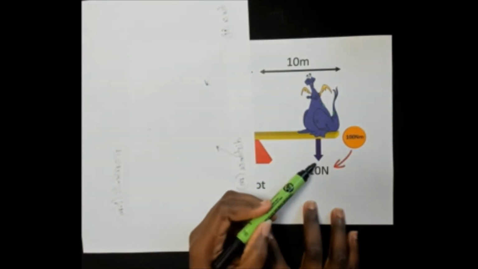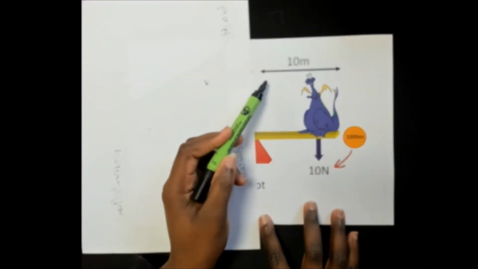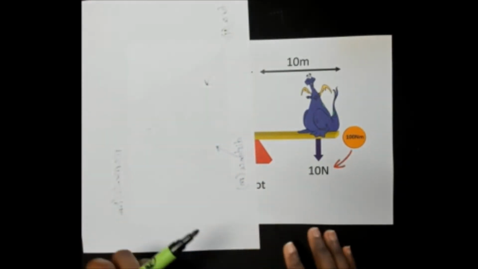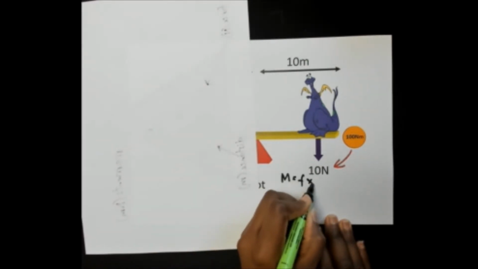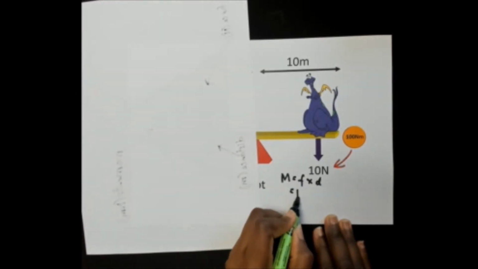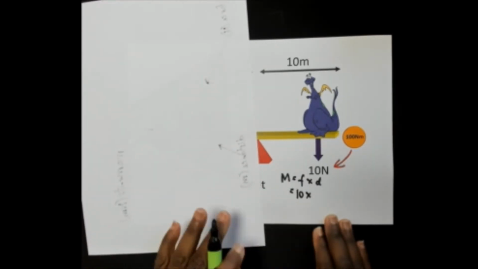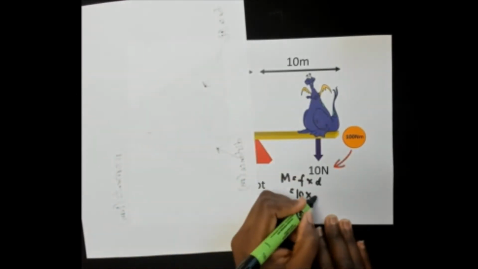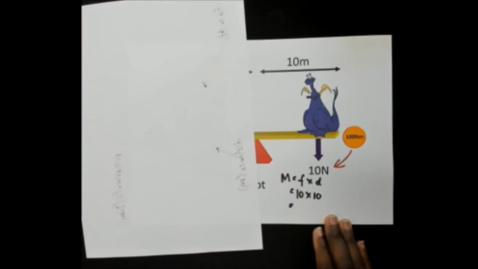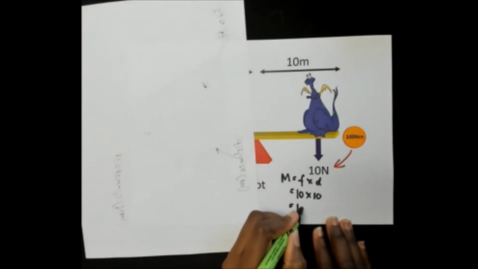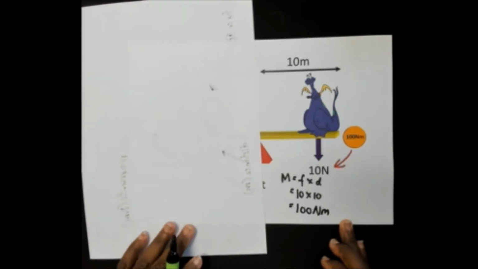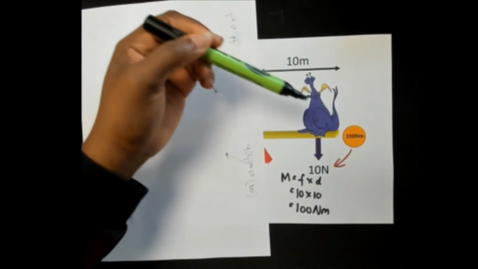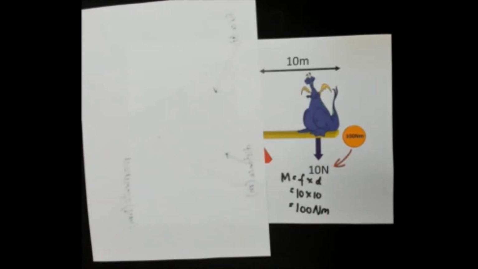So the force is 10 newtons. It's acting at 10 meters from the pivot. To calculate the moments, we have moments is equal to force times distance. The force is 10, so where we have F, we'll put 10. The distance from the pivot is also 10. So the moment is 10 times 10, which is 100 newton meters. So the clockwise moment is 100 newton meters.